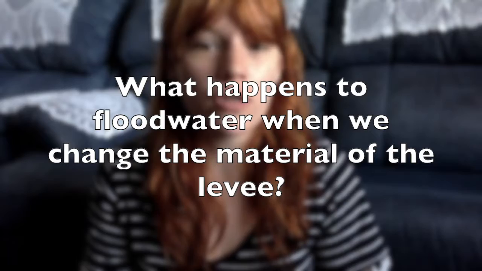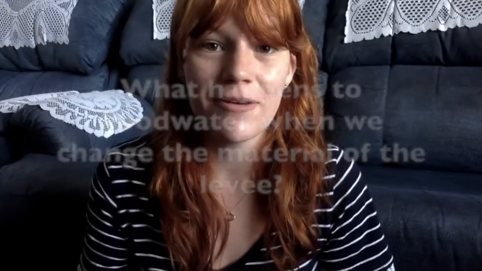This Earth and Space investigation is based off the Stage 3 syllabus. Today we're looking at the best materials for making a levee along a river in times of flooding. Our testable question is, what happens to floodwater when we change the material of the levee?